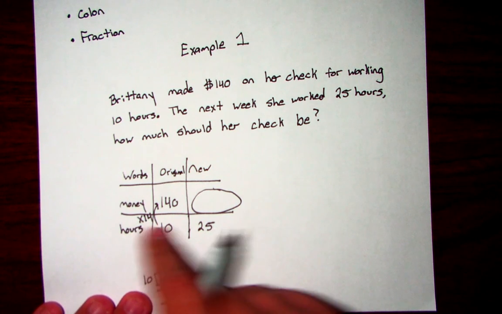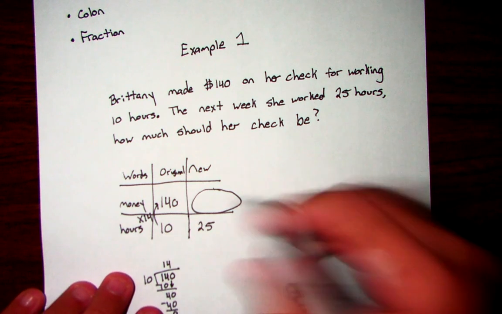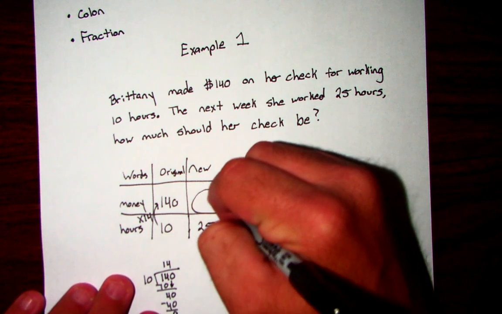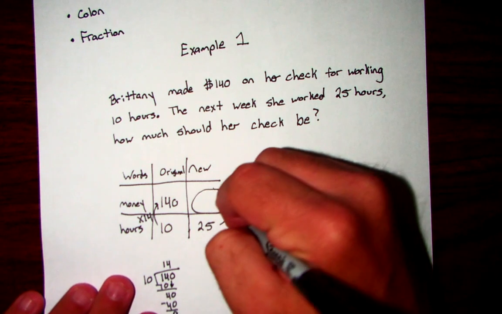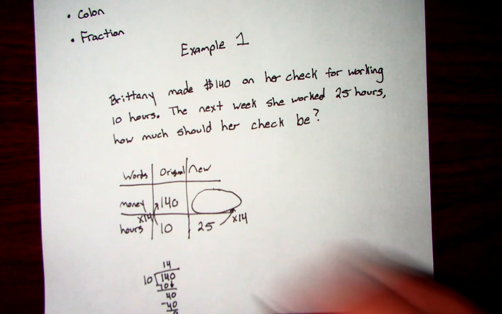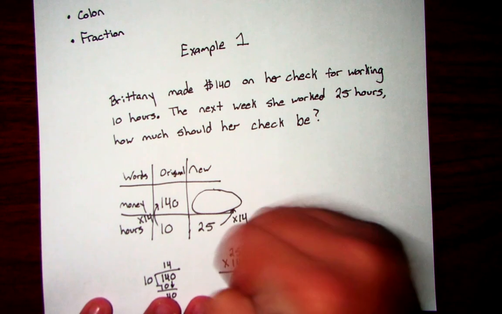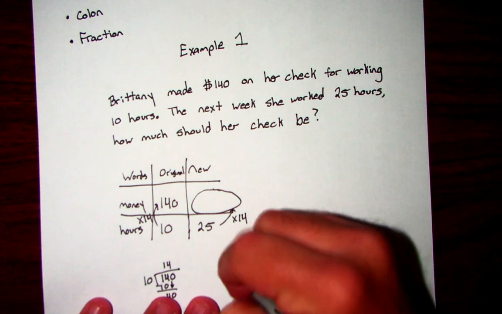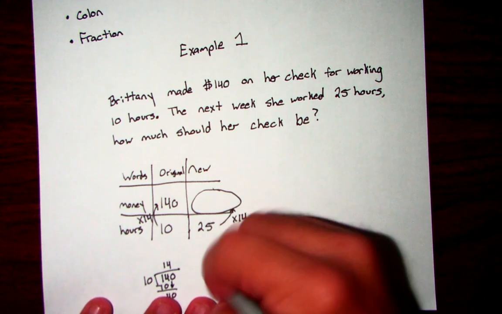The question asks if they work for 25 hours, how much would you make? So you take how much she worked, 25 hours, and you multiply that by how much she made each hour. So 25 times 14. Well, let's see what 25 times 14 is. 4 times 5 is 20. 4 times 2 is 8, plus 2 is 10.